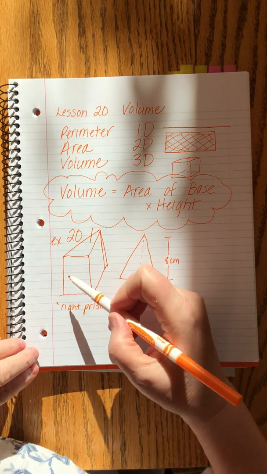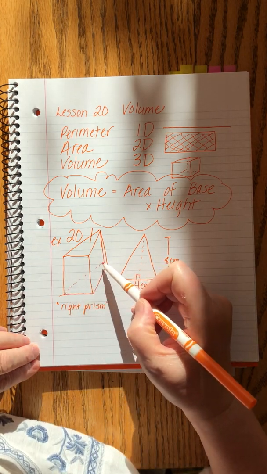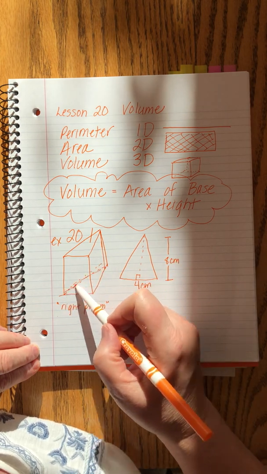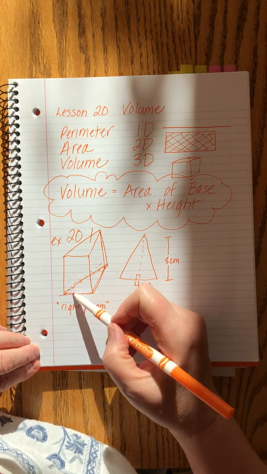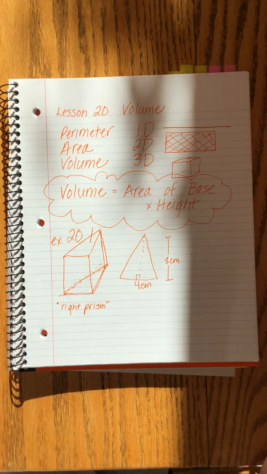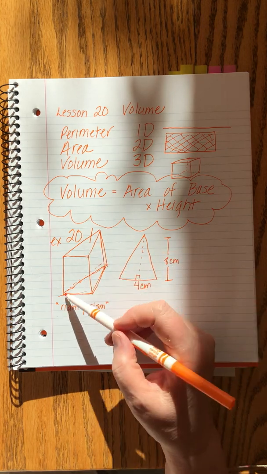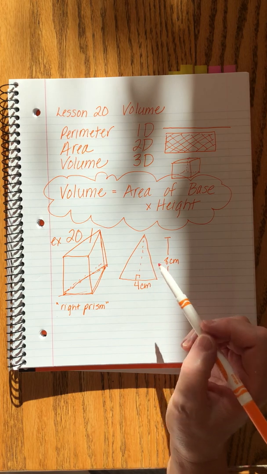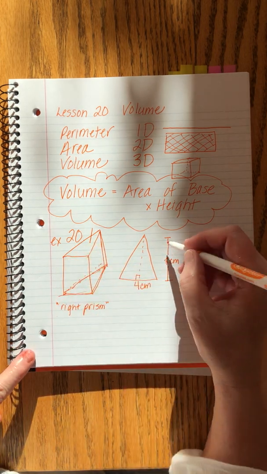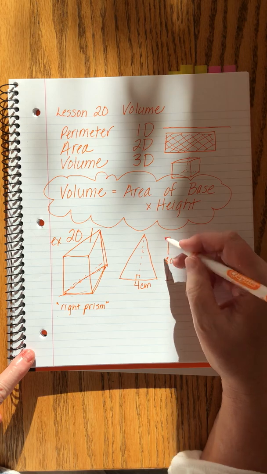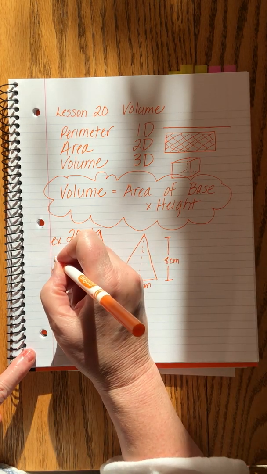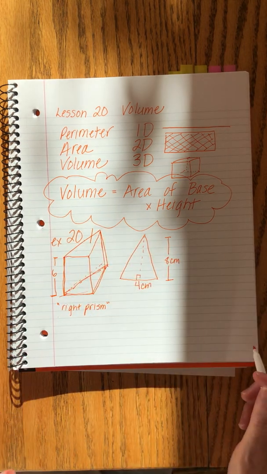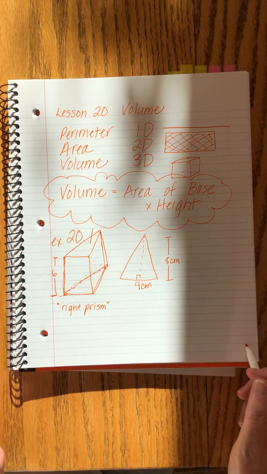He's saying that the base of it is a triangle, and this is a map of that triangle. The top is exactly the same too. He also tells us that the height of the prism is, oh no, 6 centimeters, sorry. So that's this measurement. That's the 3D-ness of it. Find the volume of the right prism.